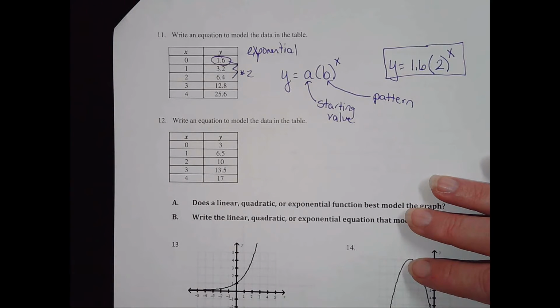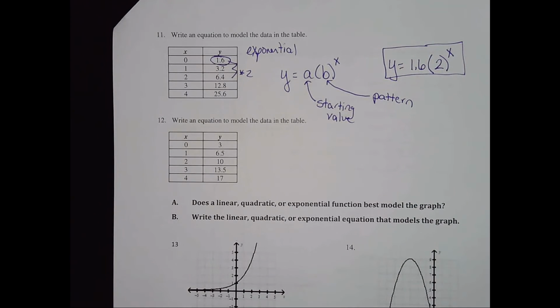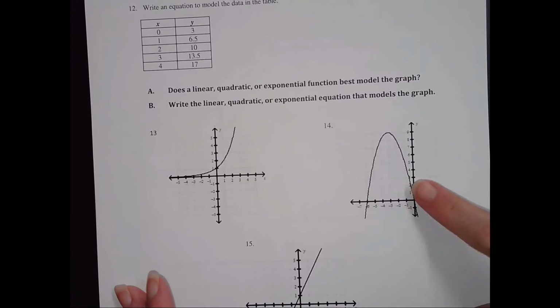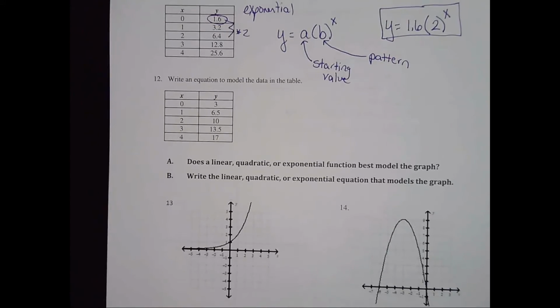Are we ever gonna, on this test, have to write a quadratic equation? Not from a table. But from a graph. You look at number 14. I know, I'm not there yet. And then you put whatever you.